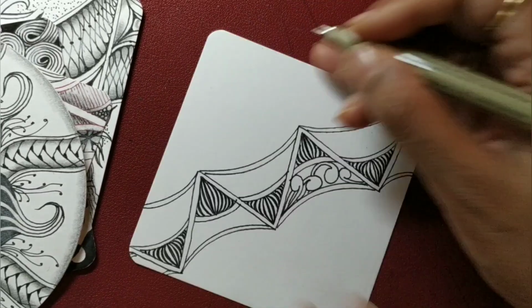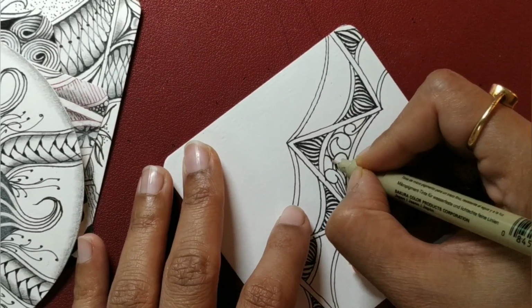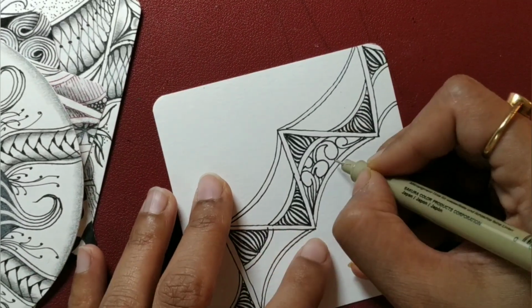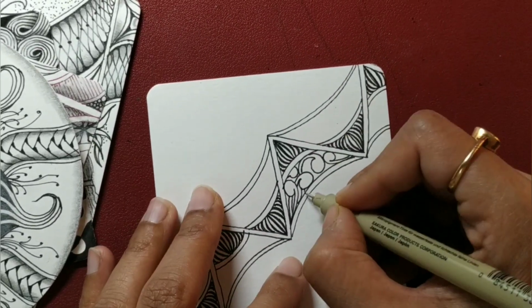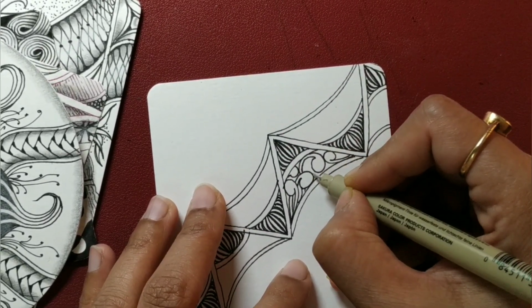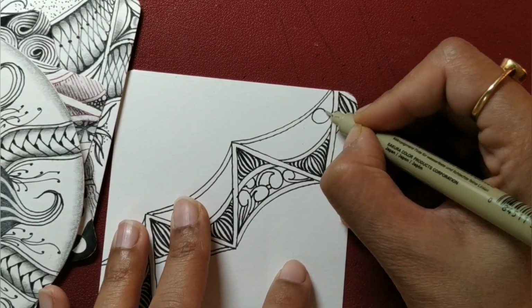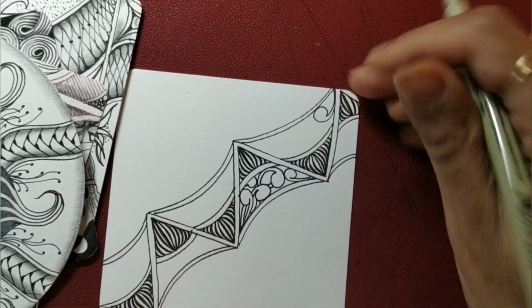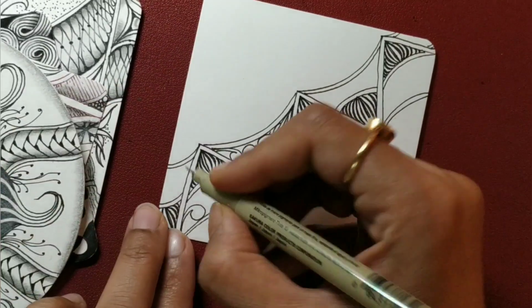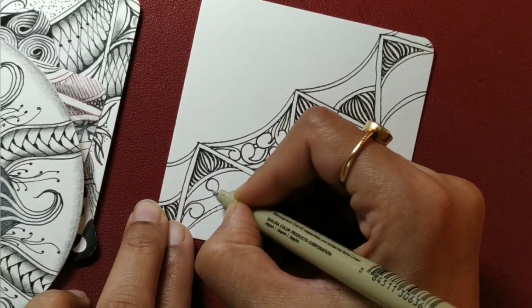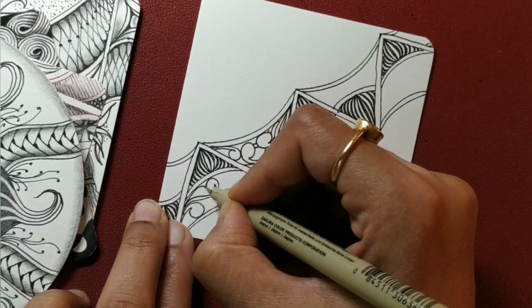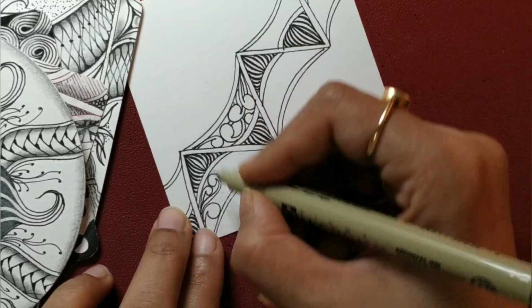Watch them and get back, right? So yeah. Rotate your tile, add some nice beautiful mukas.